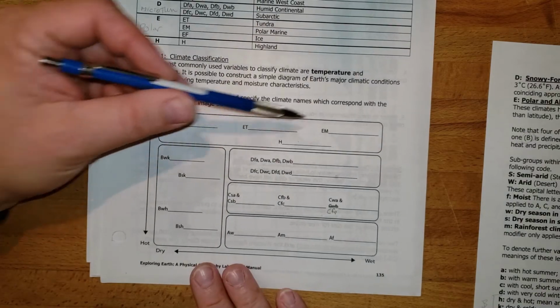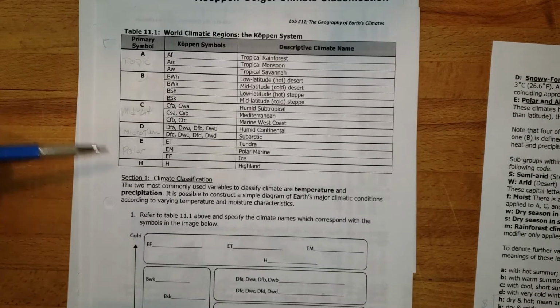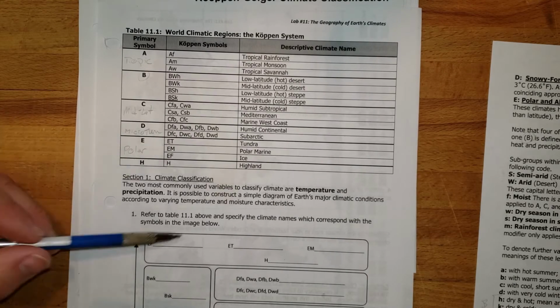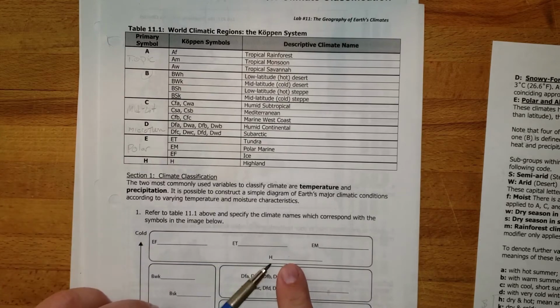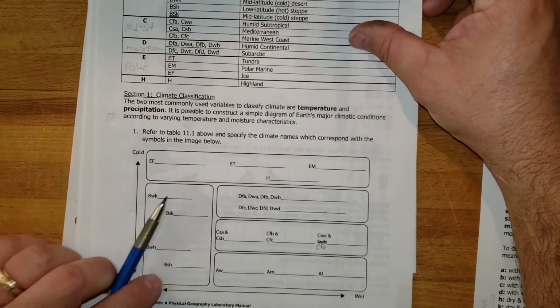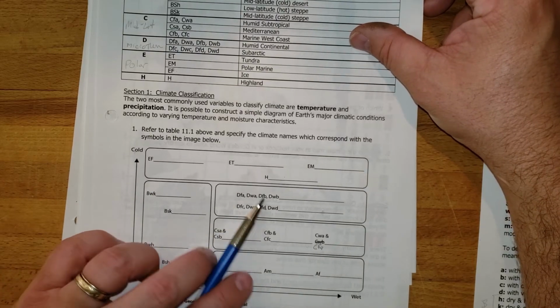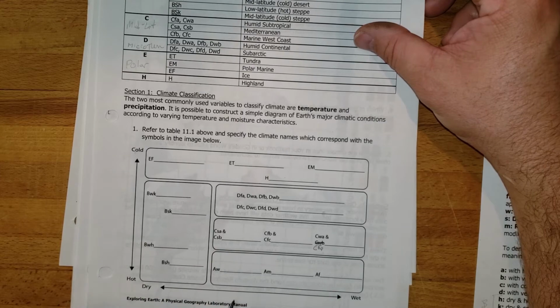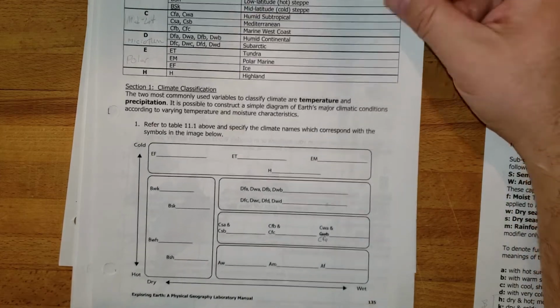So our EF, ET, and EM, just look up EF, EM, ET. Yes, these guys, and put them in. The H is the Highland climate, beautiful. And so there we go. Our different arid climates, our microthermal, our mesothermal, our C's, and then our tropical climates are going to be the hottest. Yeah, that makes sense.